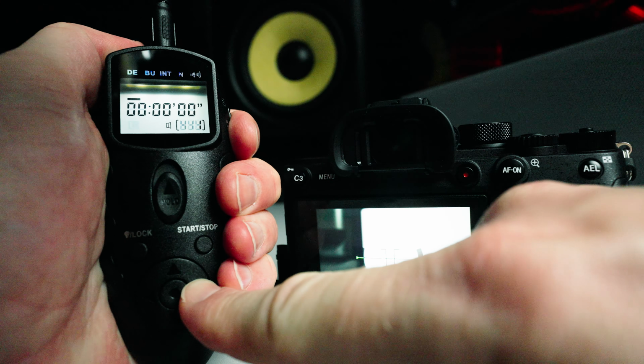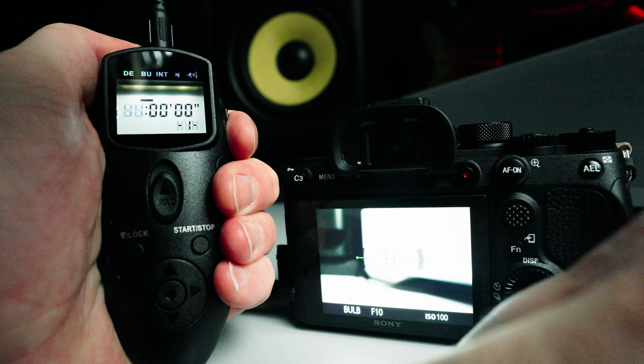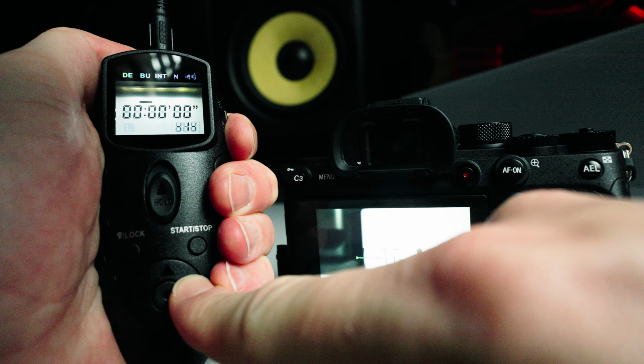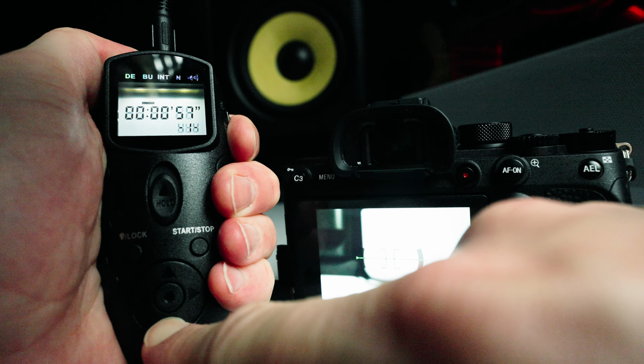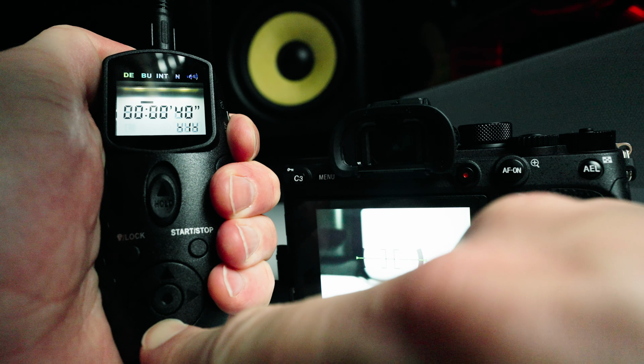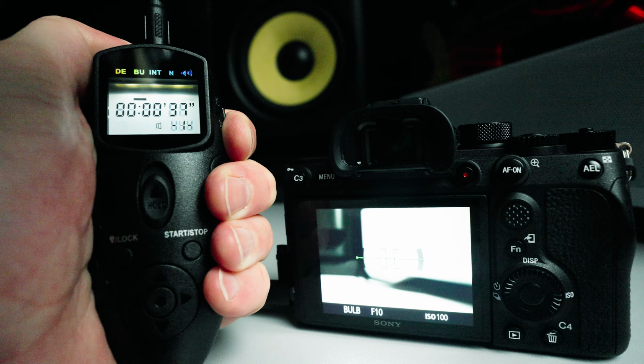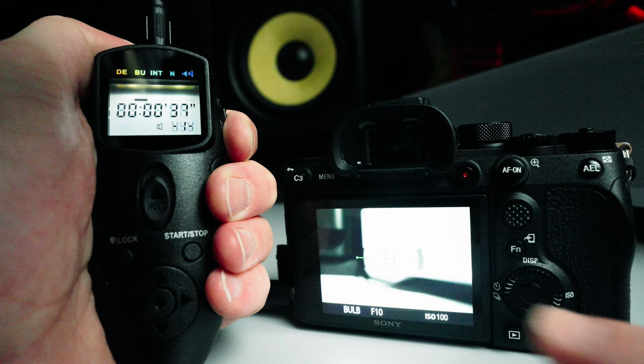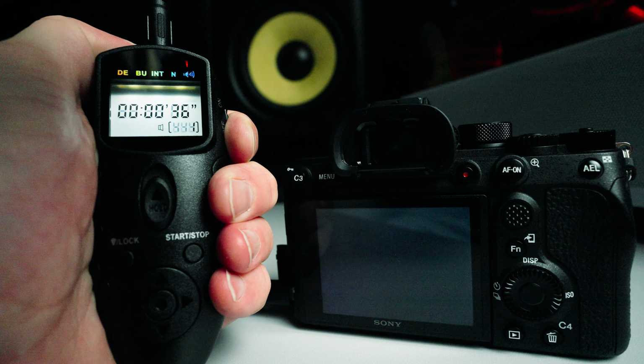What you want to do is use these buttons here. Just come across to BU and then choose hours, minutes and seconds for your exposure. So for example, say we wanted to do a 37-second exposure. Set this to 37, hit the middle button to lock that in, and then simply hit this stop button here, and that will start the exposure.